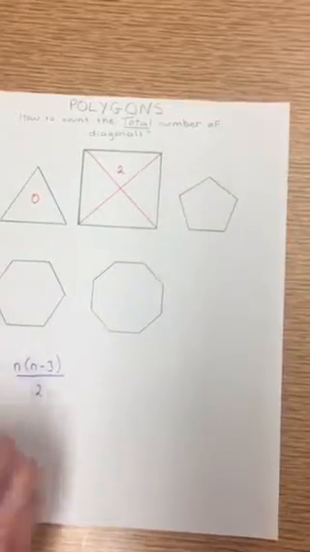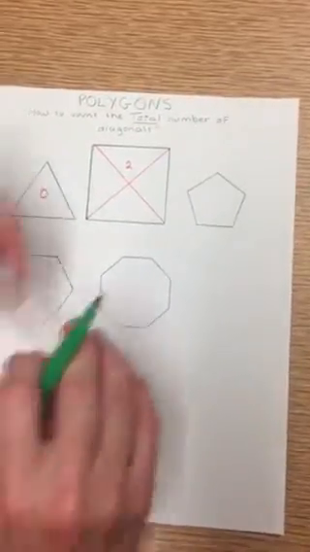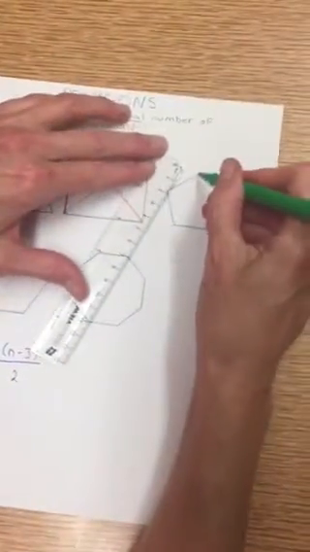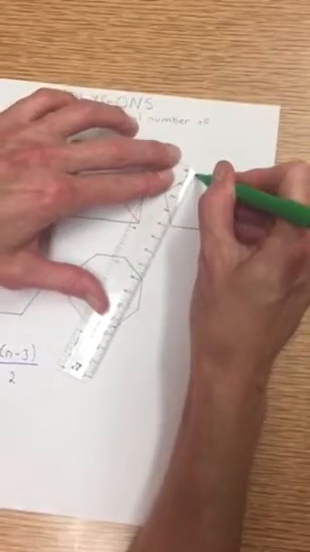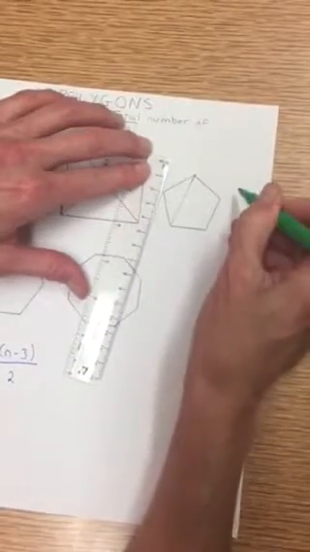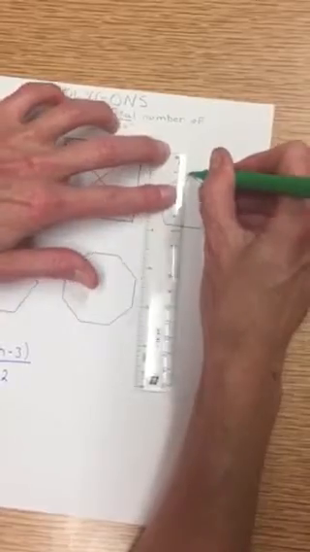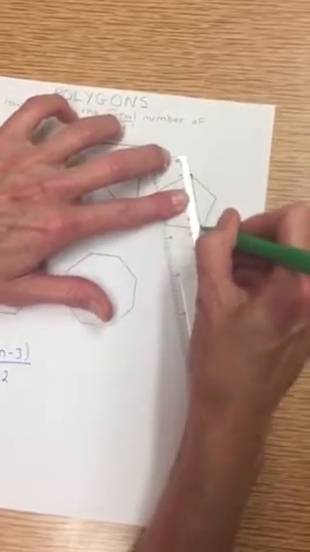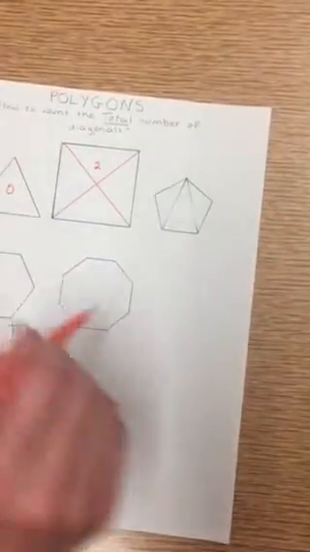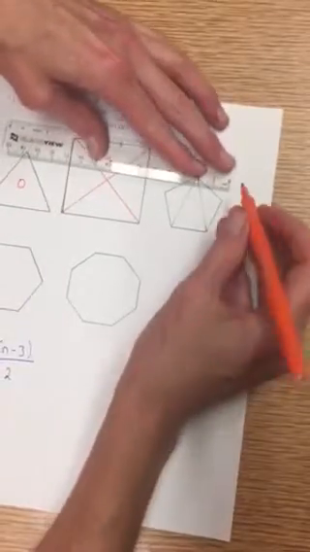If we move to a shape with more sides, like a pentagon, we pick a vertice. Here's my vertice. I'm going to draw a diagonal to a non-adjacent. But look, I could draw another diagonal there. So I could draw 2 diagonals from each vertice.